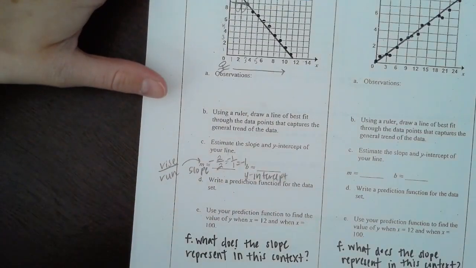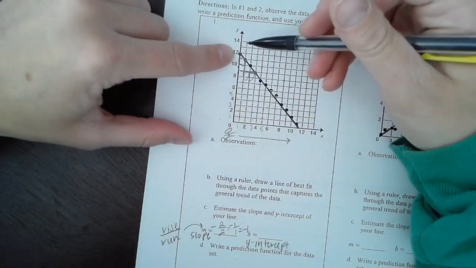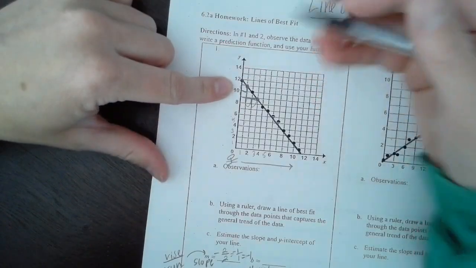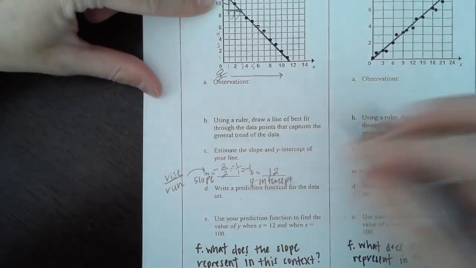Now the next thing we need to do is figure out our y-intercept. It's where our line crosses the y-axis. Our line crosses the y-axis up here at 12. So 12 is going to be my B value.